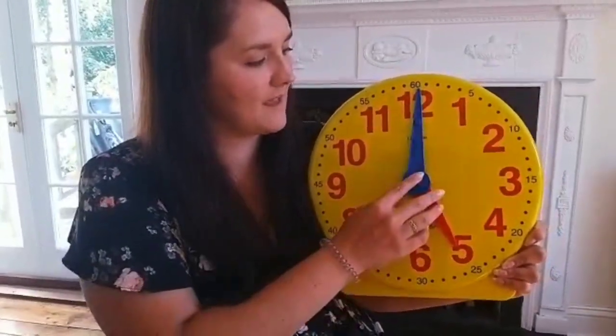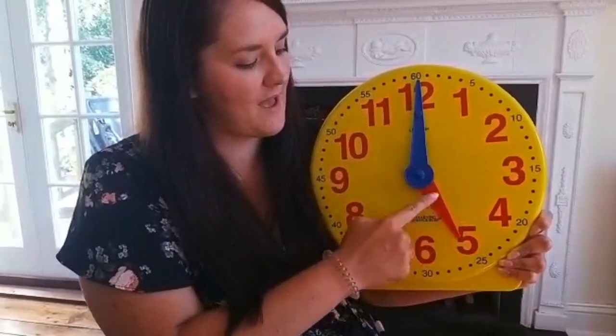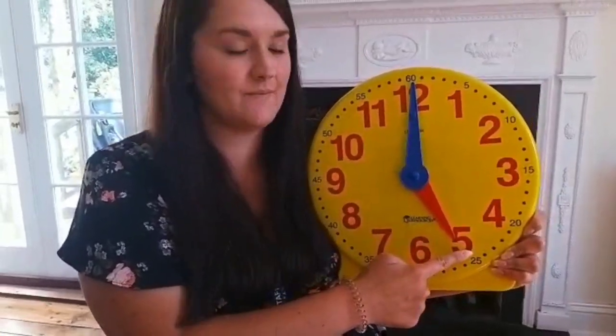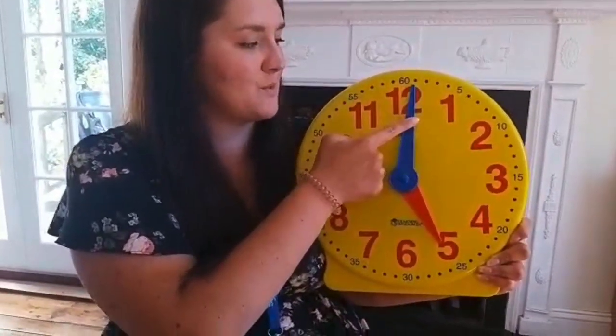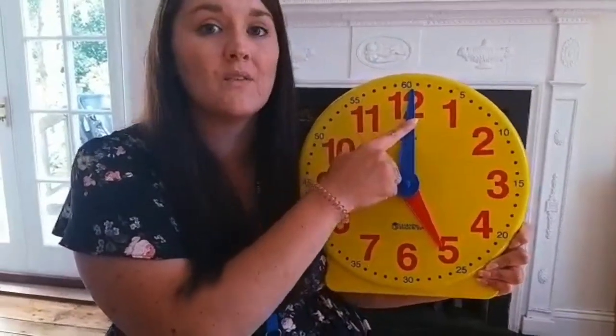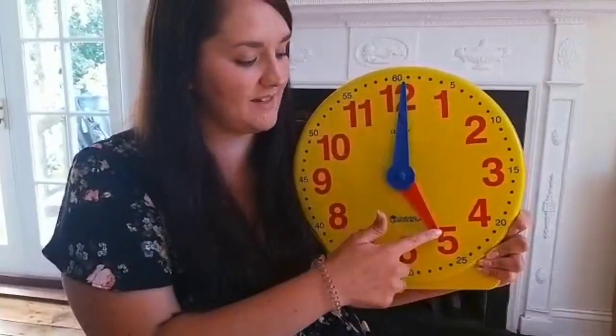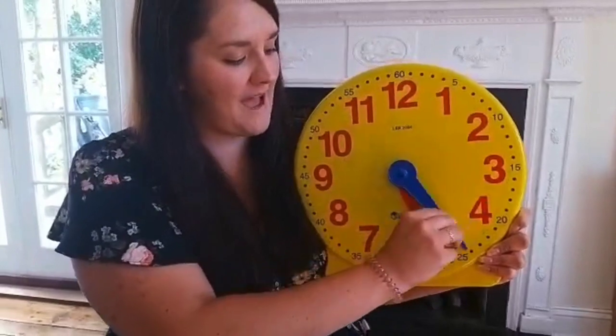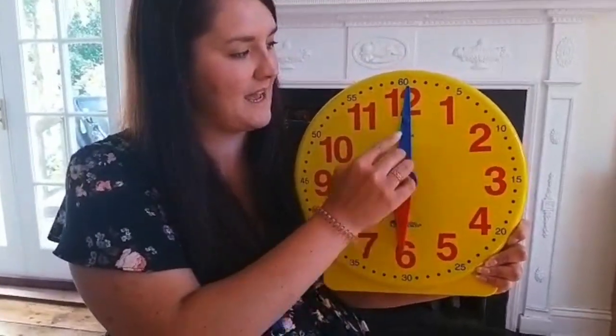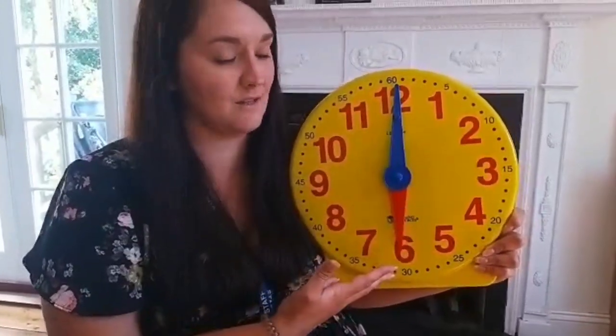So the hour hand is currently pointing to 5 and the minute hand is pointing to the 12. Whenever the minute hand is pointing to the 12, we call it o'clock. So this currently is 5 o'clock. If the hour hand was to move to the 6 and the minute hand was back to the 12, we would call this 6 o'clock.